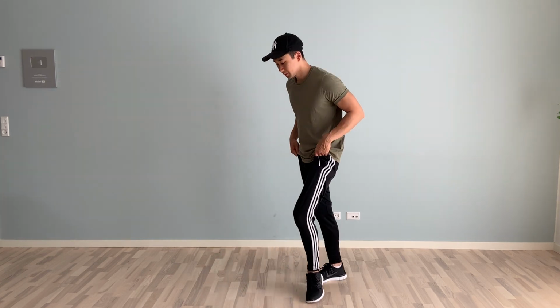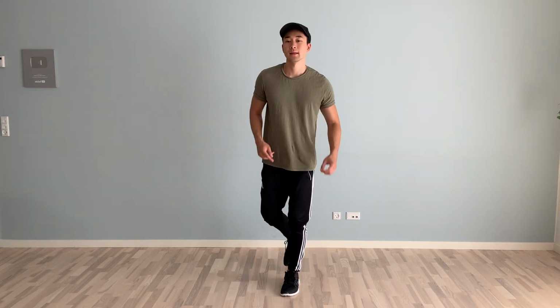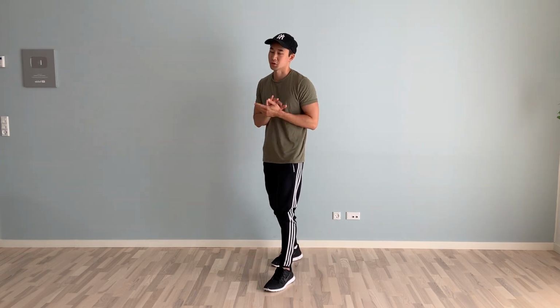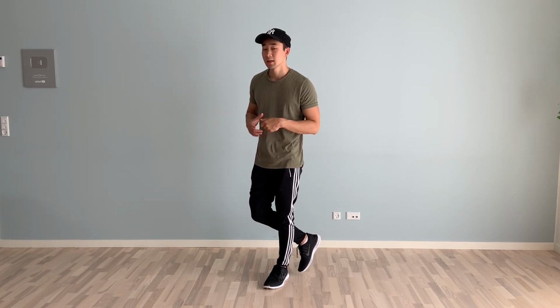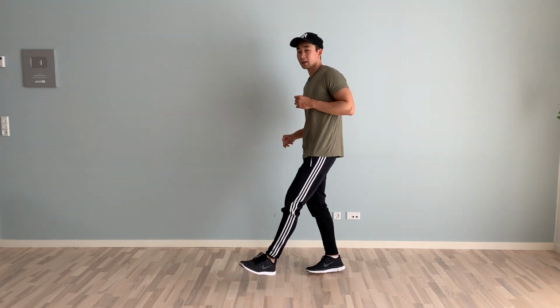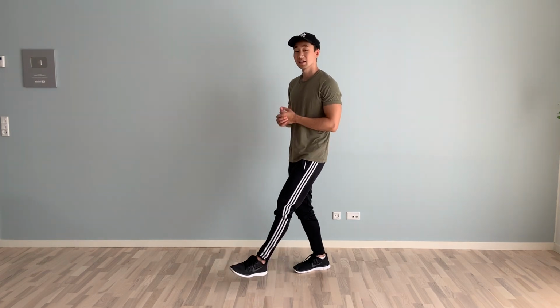Okay, so from here, you want to go left, right, again, left, right, right. So let's just practice that again. I'm gonna count to 8, and then we're gonna go ta ta ta ta ta ta ta ta. A bit slower, of course. So again from here, 5, 6, 7, 8. Left, right, left, right, left, right, left, right.